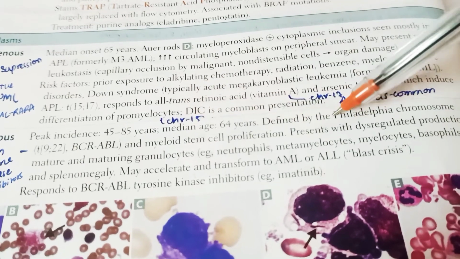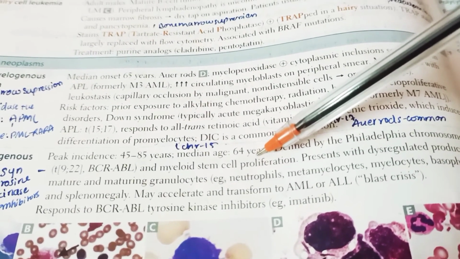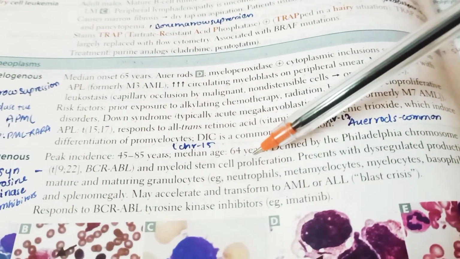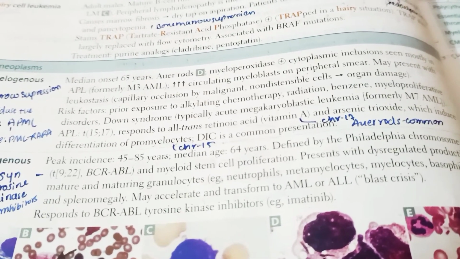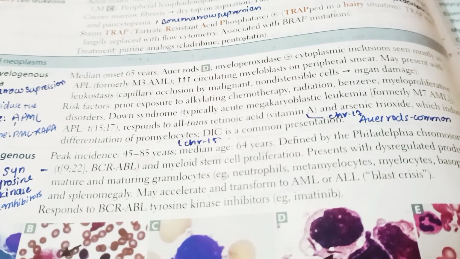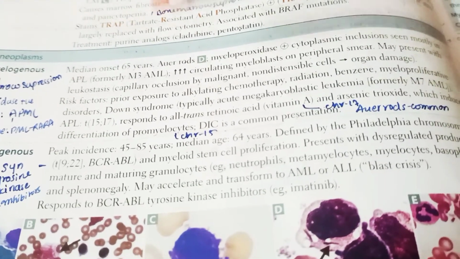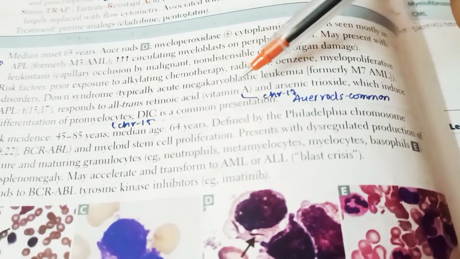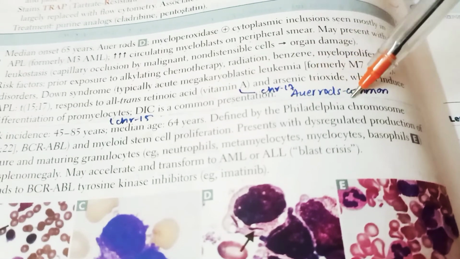And DIC is a common presentation here. Although the platelets are increased, all the platelets are going to form a clot, and as everything is going into forming clots, there is a lesser amount of platelets, so it is also leading to bleeding at the same time. That is called DIC. Here, chromosome 17 is affected, the receptor for vitamin A, and Auer rods are common.